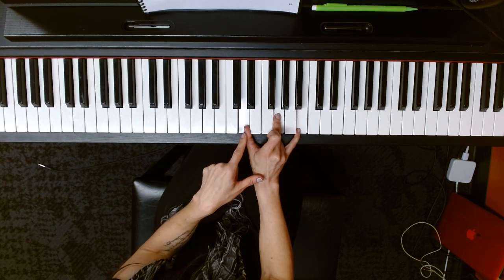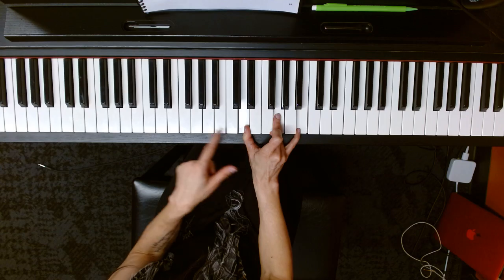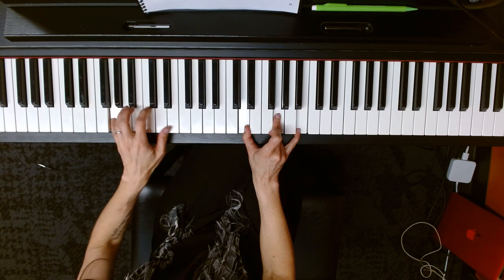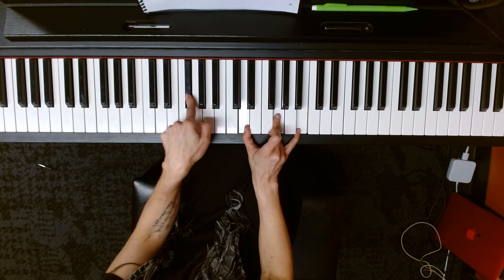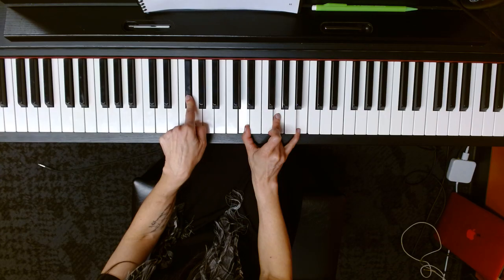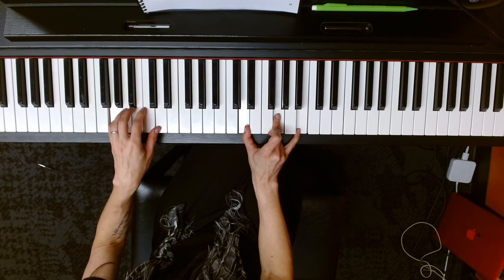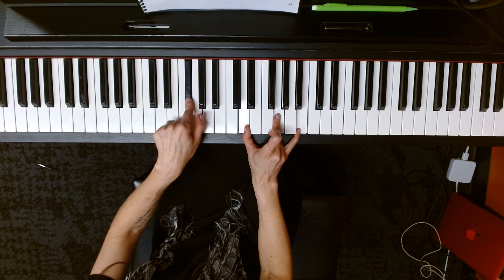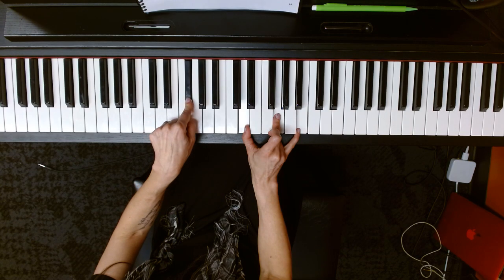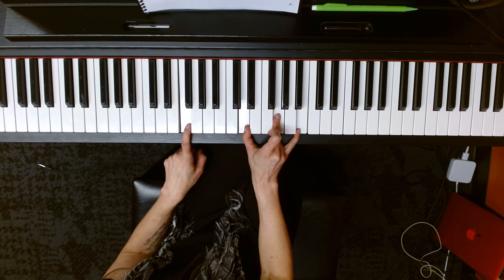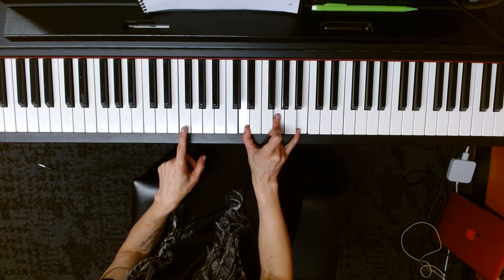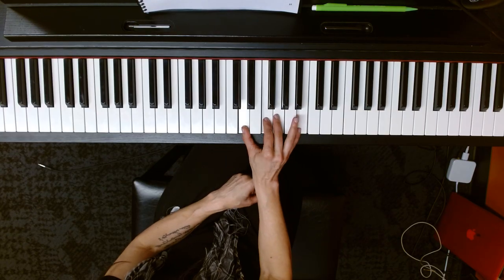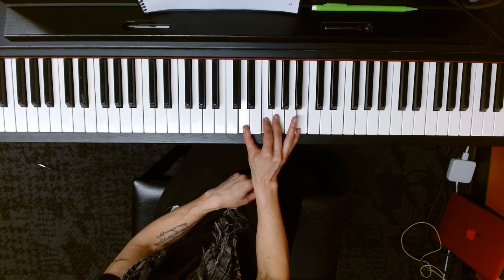Now we need the 7th. So the 7th of G, here's G. This would be the major 7 of G, because if you play a G major scale, 1, 2, 3, 4, 5, 6, 7, this would be the major 7. If you lowered it, it's the flat 7.